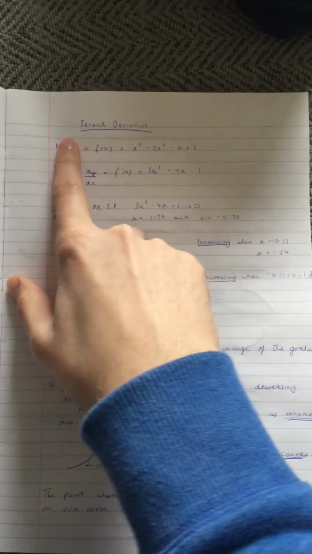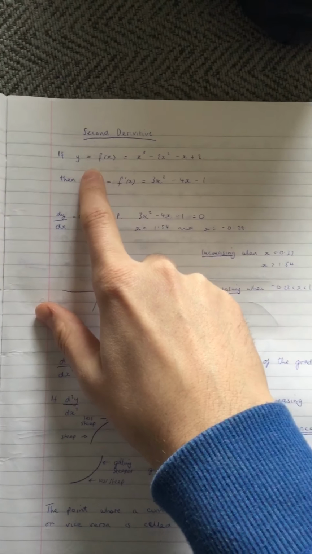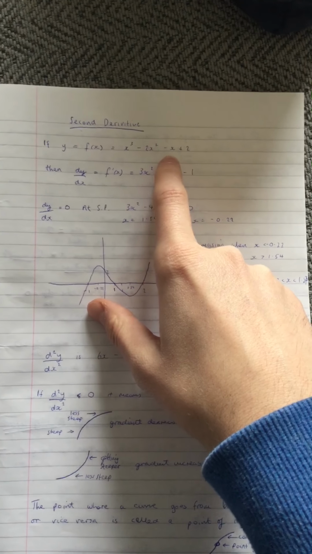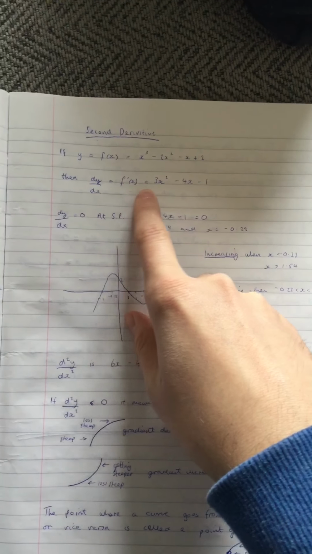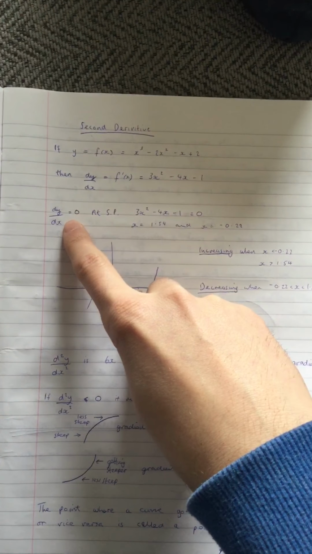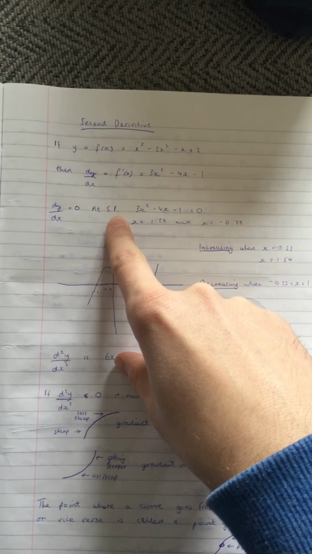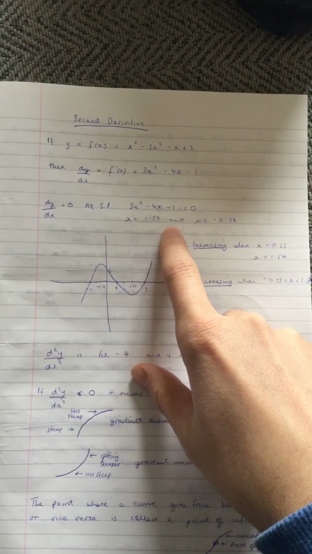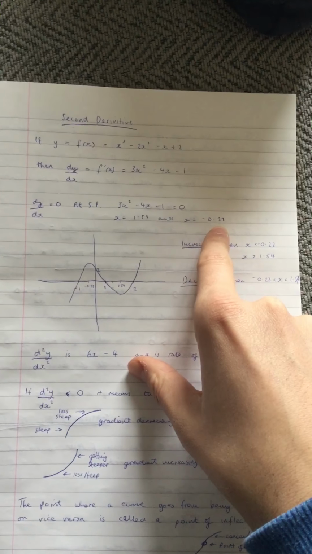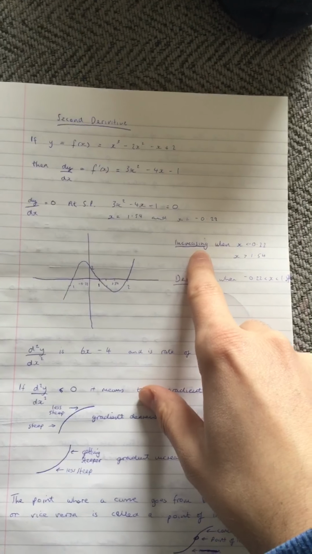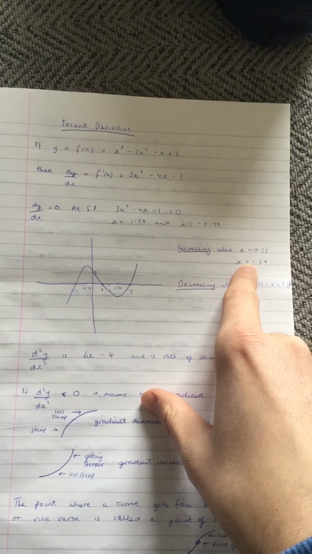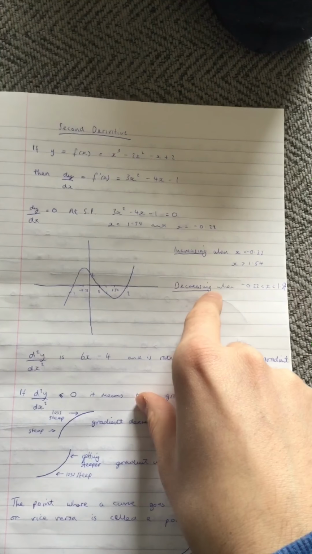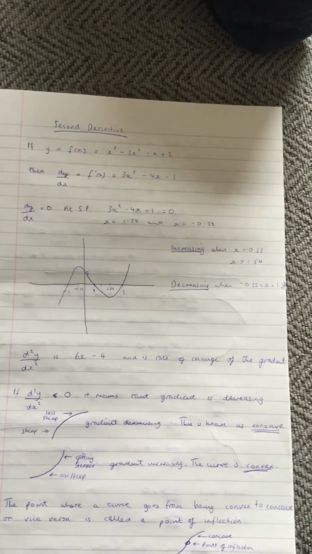Now, the first bit recaps what we already know. So we've got a function f of x equals x cubed minus 2x squared, take x add 2. If we find dy by dx by differentiating once, and then solve that equal to 0, we can find the stationary points, as you know. So we've got stationary points here, x equals 1.54, x equals minus 0.22. The function is increasing if we solve dy by dx is greater than 0, and it's decreasing if we solve dy by dx is less than 0.